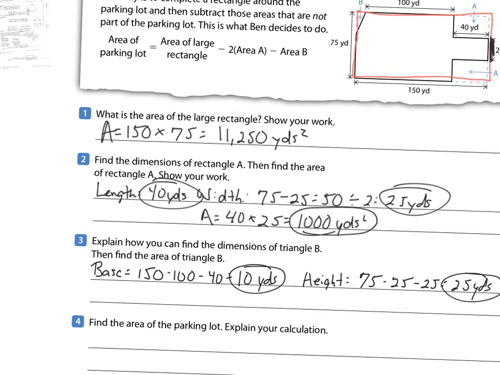Find the area of that triangle. For triangle B, area is equal to 1/2 times the base, which we said the base is 10, times the height of 25. So the area of the triangle, 125 square yards.